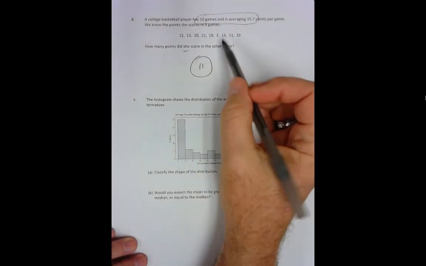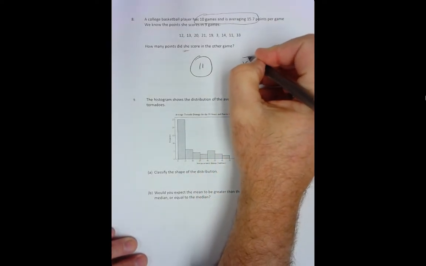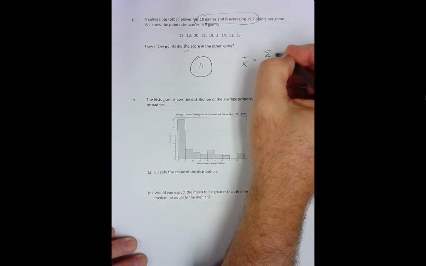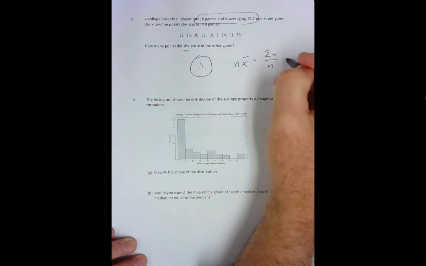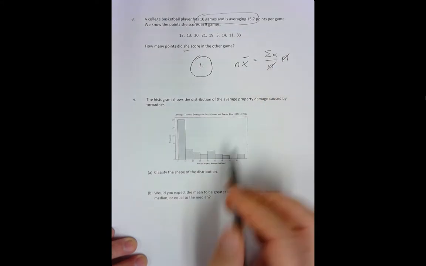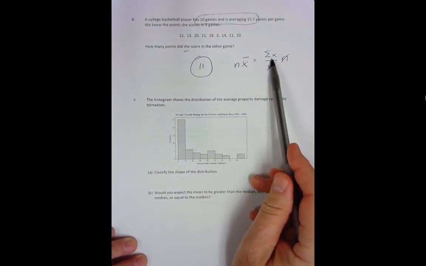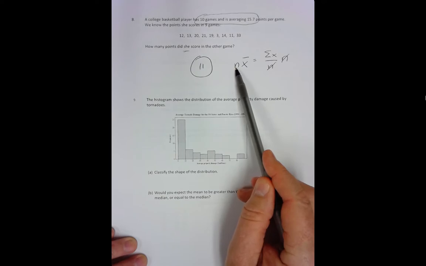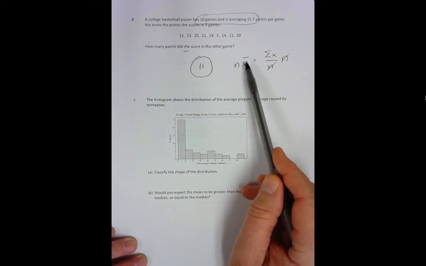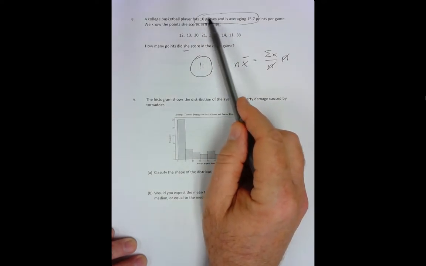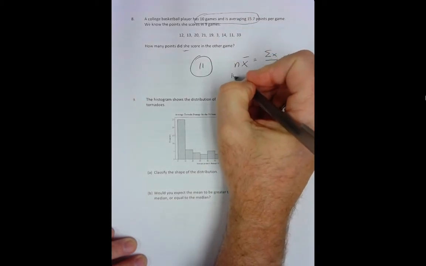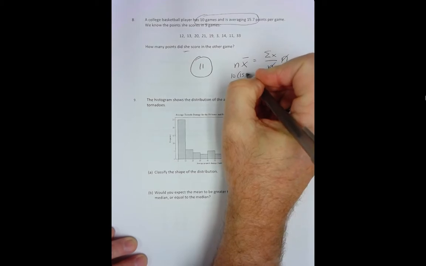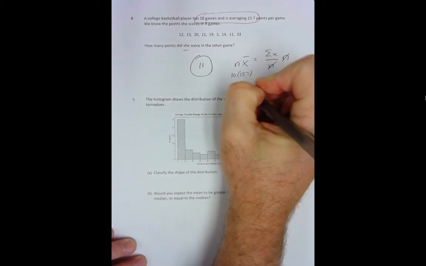So guys, again, the average is equal to the sum of the scores over n. We can multiply both sides by n, telling us that the sum of the scores can be found by taking the sample size times the mean. Our sample size here is 10, so 10 times 15.7 is 157.